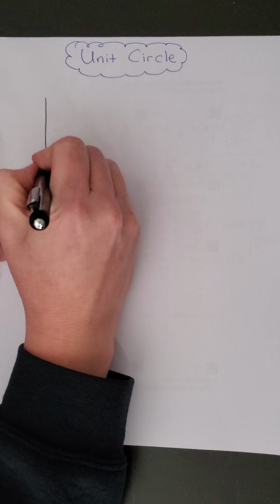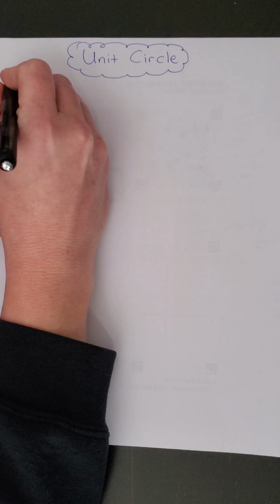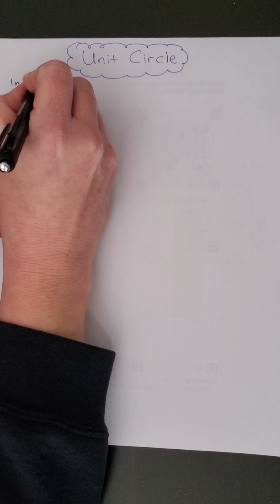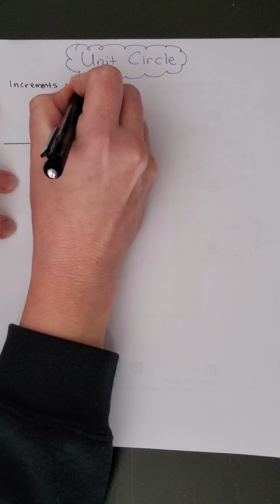So go ahead and take out a sheet of paper. You may need to pause right here. Let me just double check that my paper is in a line. There we go. The first thing I'm going to do is draw an XY axis. And first we're going to talk about increments of 45 degrees.